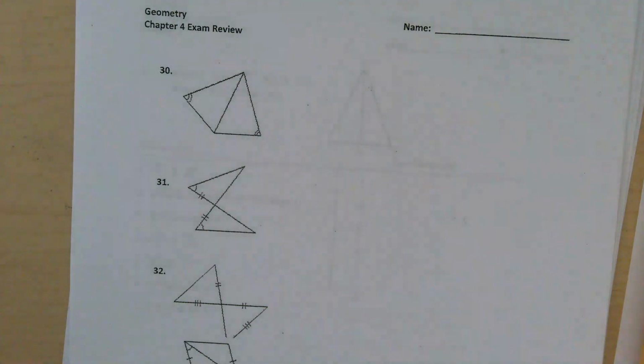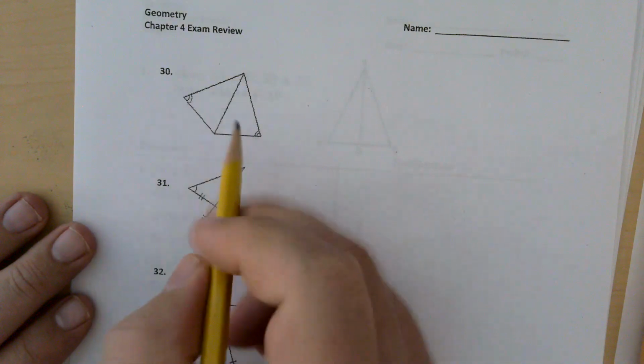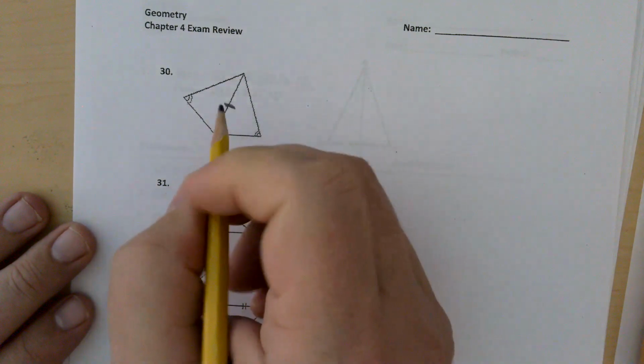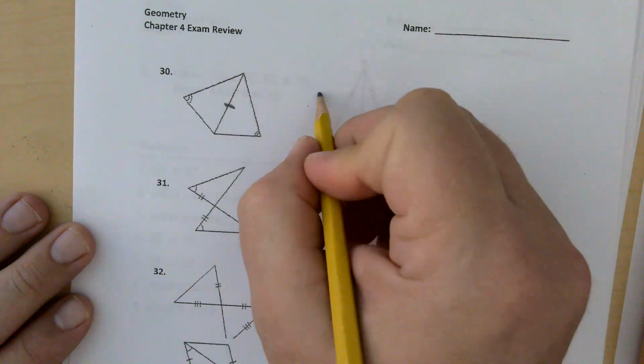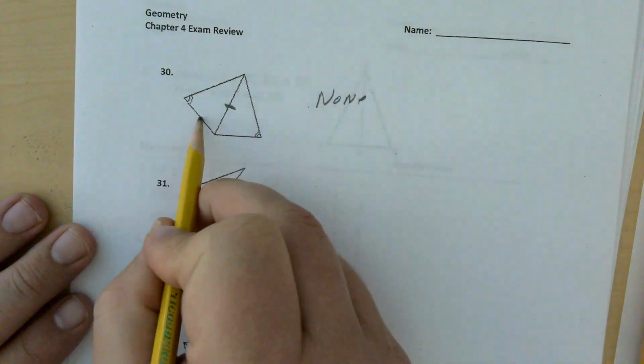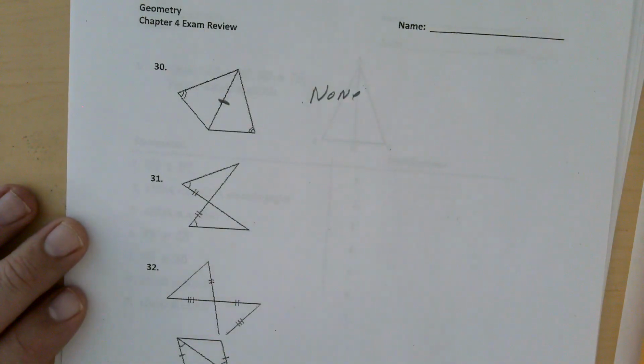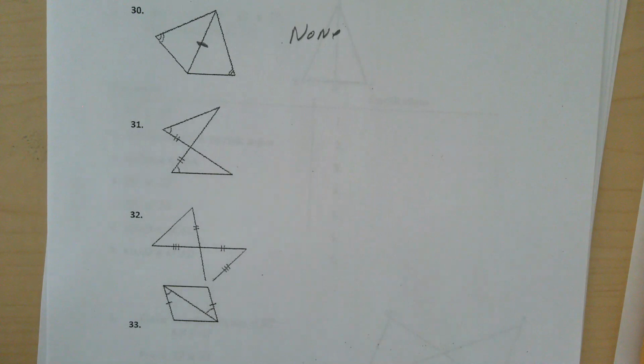Number 30. Not much is marked. So I'm only giving you one set of the angles match up, and we know a side matches up, not enough information. Okay, I would need more. I can't assume. I can't say, hey, that looks like they're the same. Number 30, not enough information.